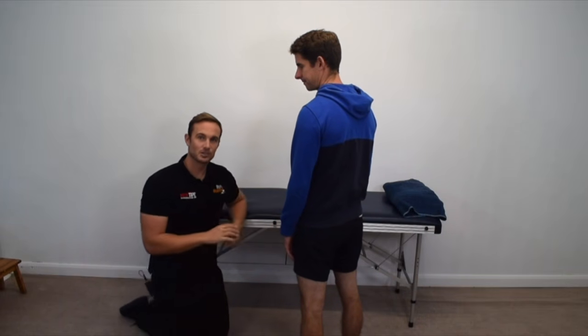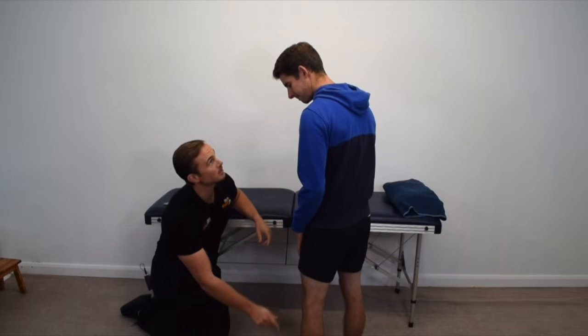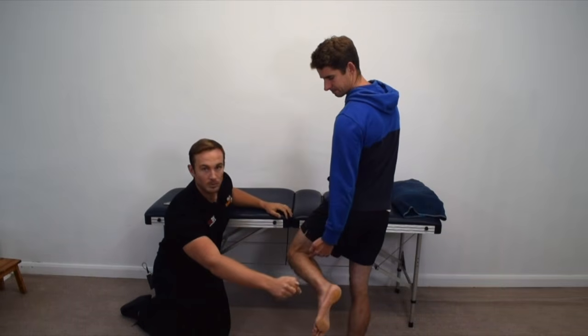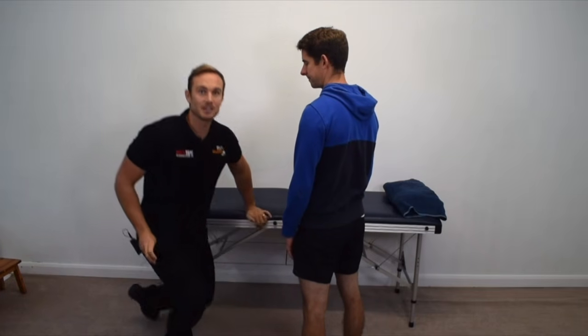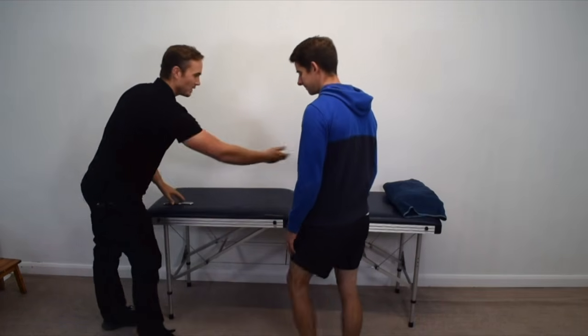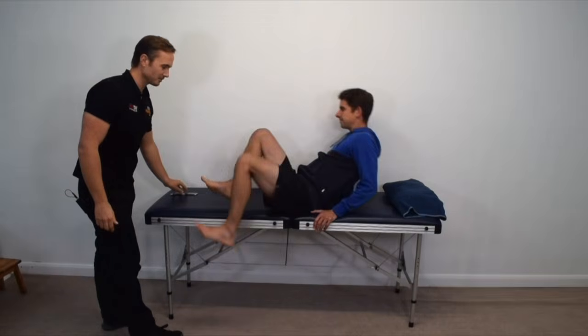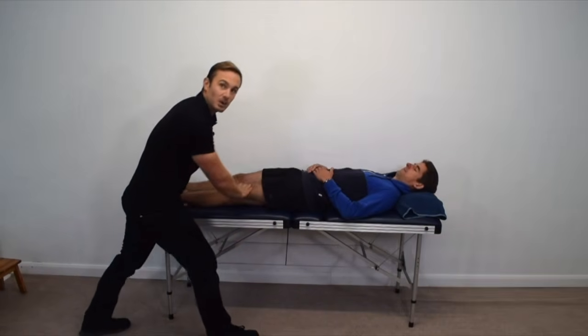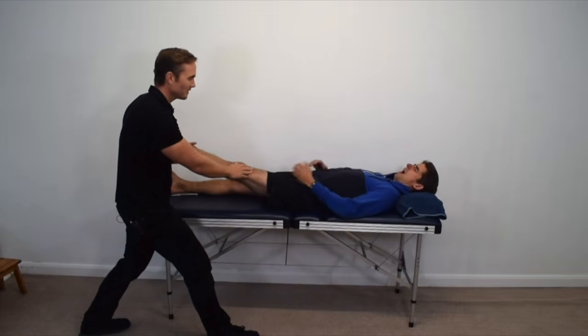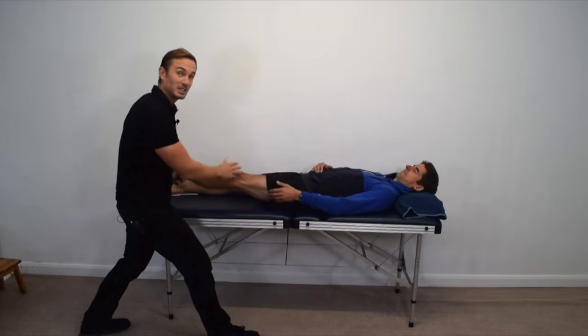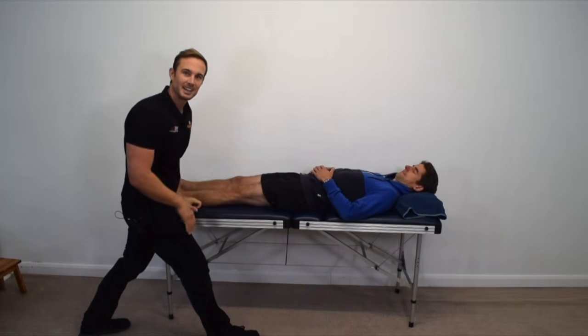Numbness and pins and needles can also occur in a specific distribution, which is often down the back and the lateral side of the leg. And there'll also be the reproduction of pain with a straight leg raise, typically quite early in range, between about 30 to 70 degrees. And the patient will be very resistant of you lifting their leg any further.